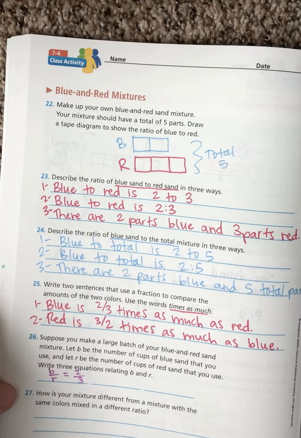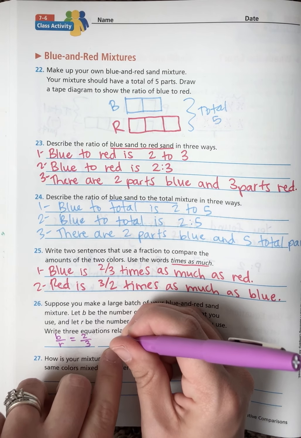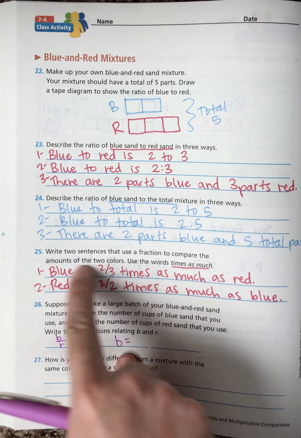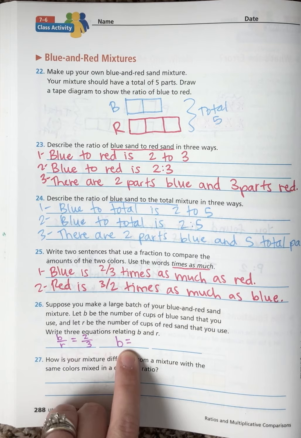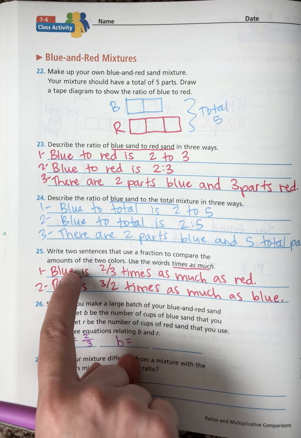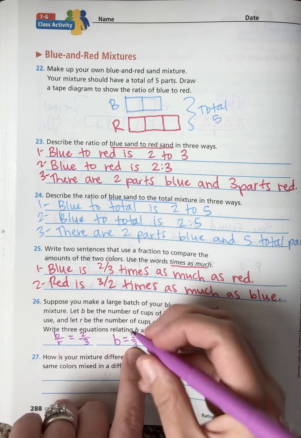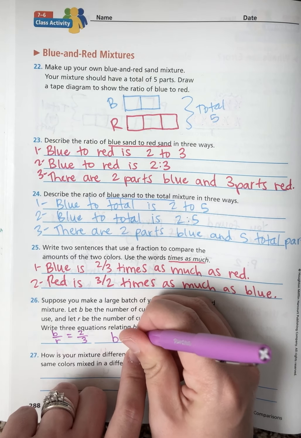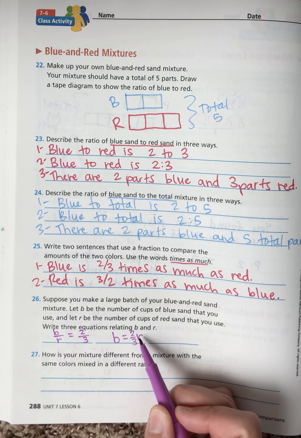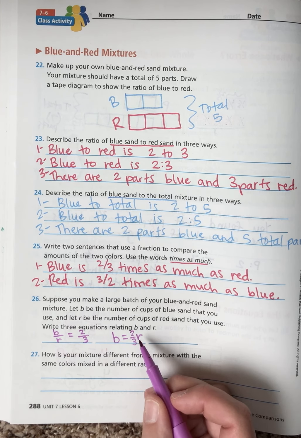Then I can say for my next one, what if I want just the blue? Well, I'm going to turn this sentence right here into an equation. Blue is, in math, is means an equal sign. So blue equals 2/3 times, which means we're going to multiply, as much as red. So that's what this equation says. Blue is 2/3 times as much as red, or blue equals 2/3 of red.